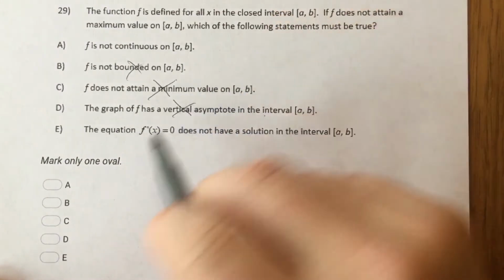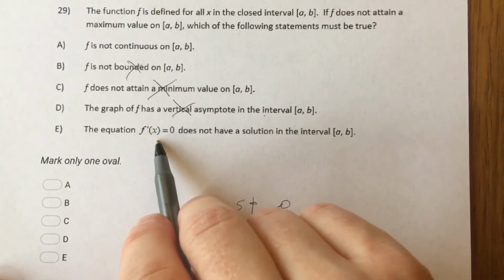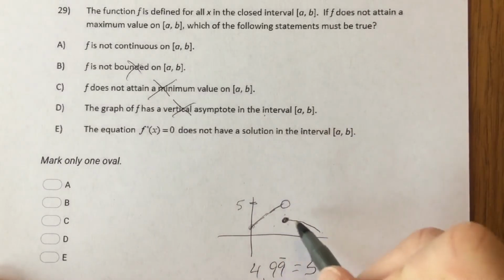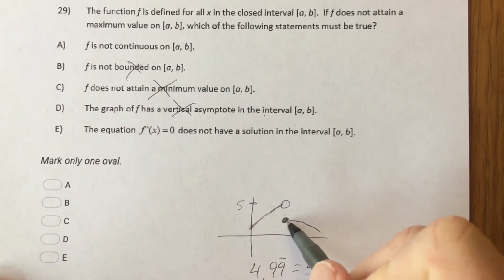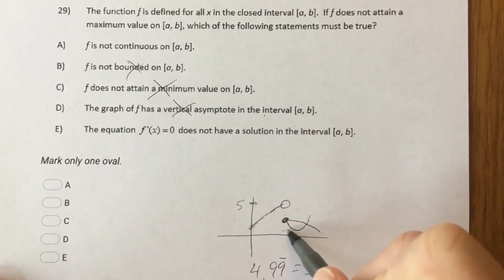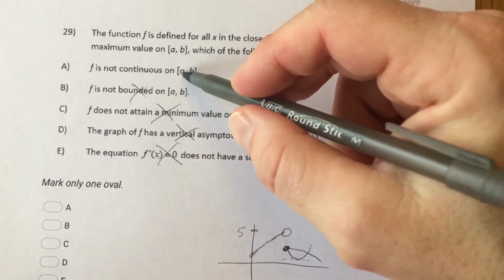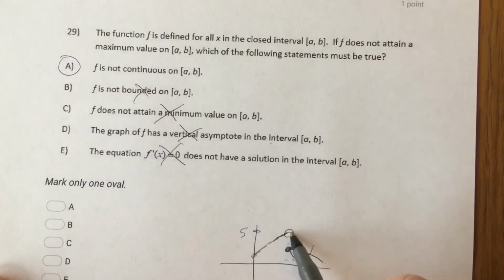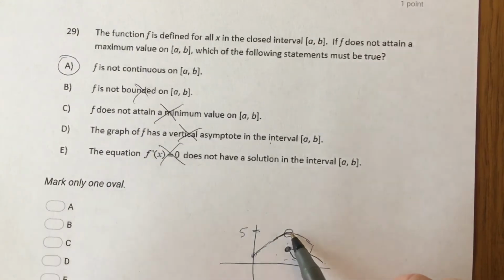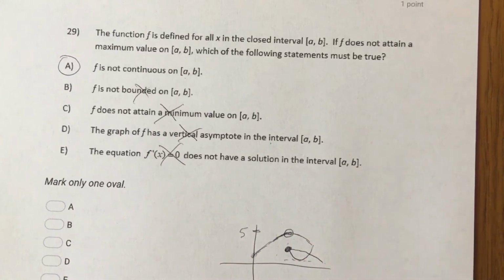No, not necessarily. The equation f prime of x equals 0 does not have a solution. We could create something. Like I could make this like that, and there's derivative equal to 0. The only thing that can't be true is it can't be continuous. If it was continuous, then it would keep going through here, and then we would have that maximum value. So kind of an odd question. Not much to it now that you see it, but that's where you had to go.